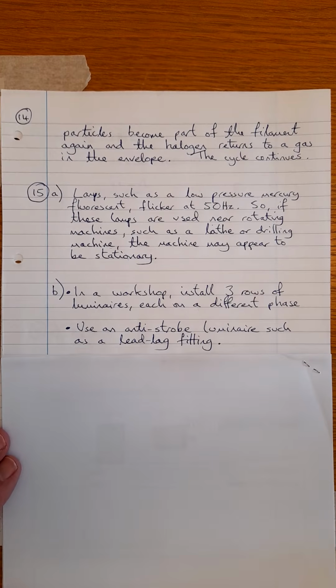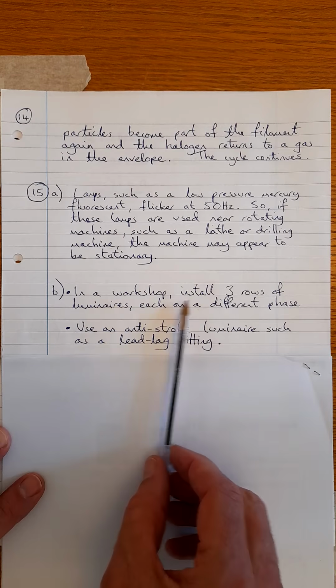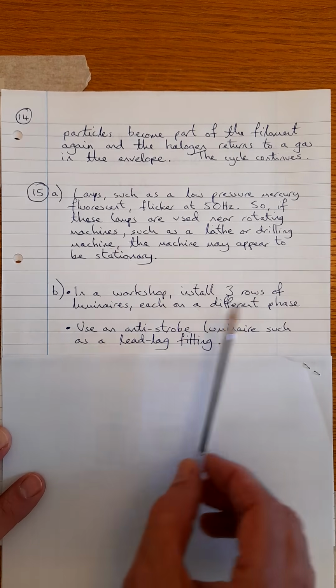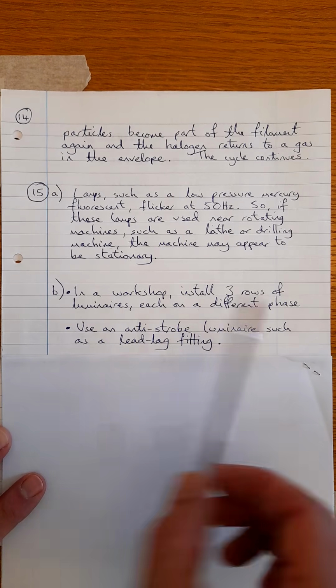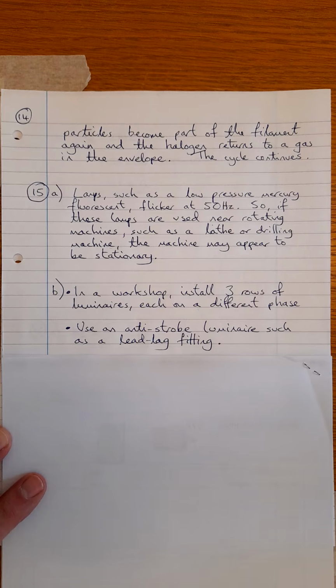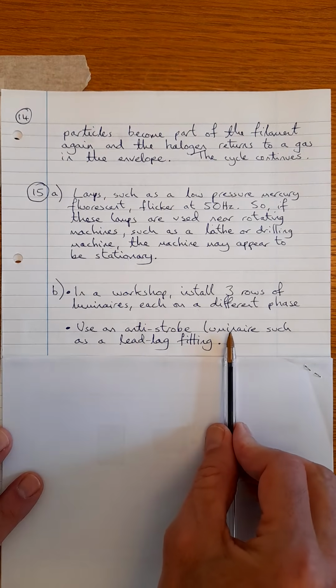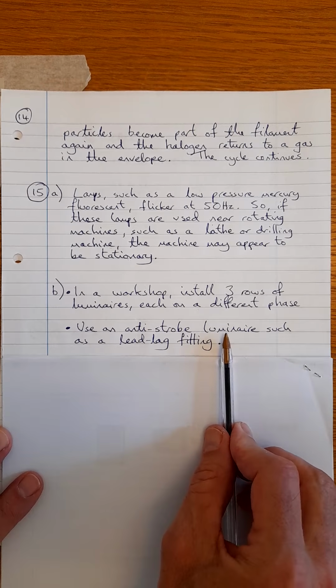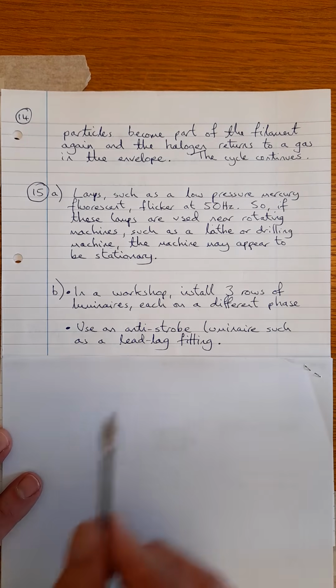So the next part of the question said, how do you get around it? So in somewhere like a workshop, install three rows of luminaires, each on a different phase, and that reduces the flicker and so makes the machines appear to rotate still, so we don't get the stationary effect. An alternative method is use an anti-strobe luminaire, and if you read your notes, we have things called a lead lag fitting, and there are others.